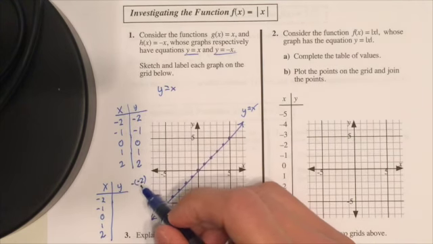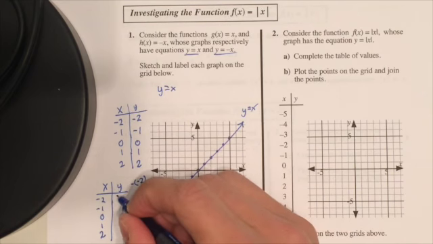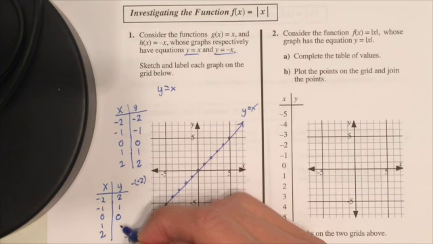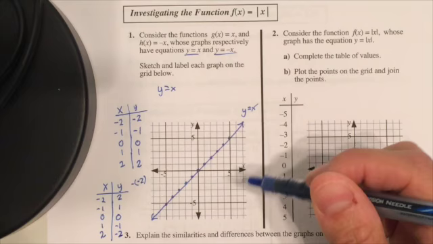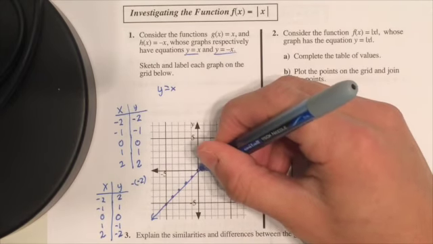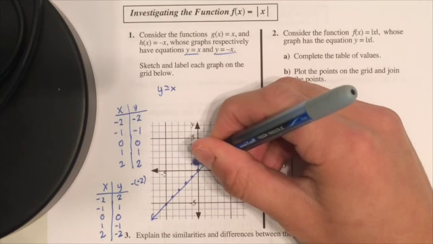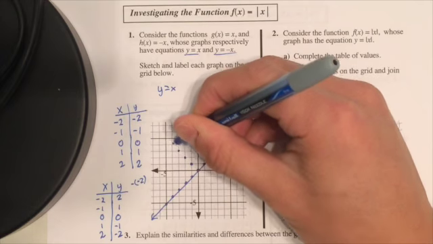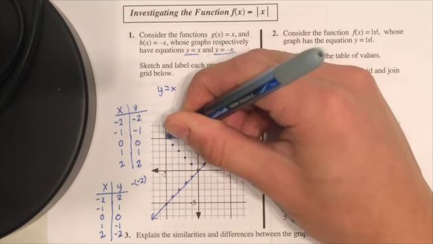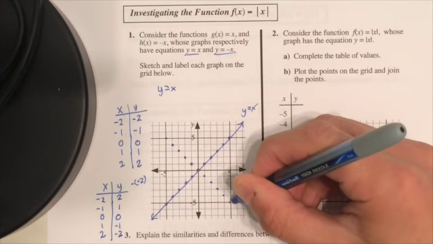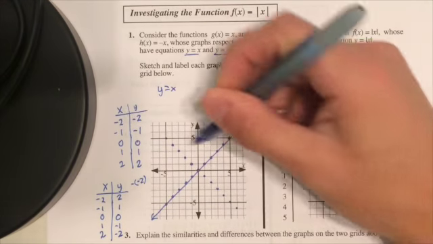So in effect, it's going to be switching the signs. So I'll have 2, 1, 0 becoming -2, -1, 0. What this is going to look like is 0 and 0, then -1 and 1, -2 and 2, -3 and 3, -4 and 4, and so on and so forth. And this line is going to continue going down into quadrant 4.